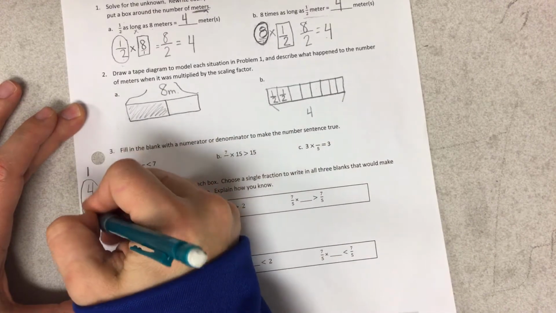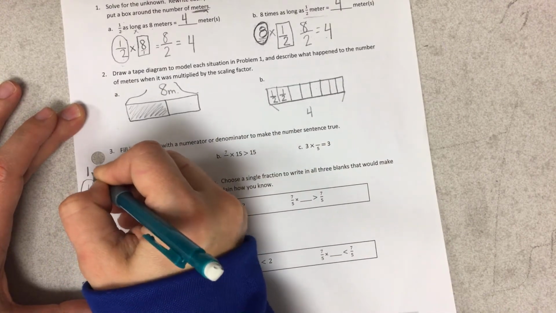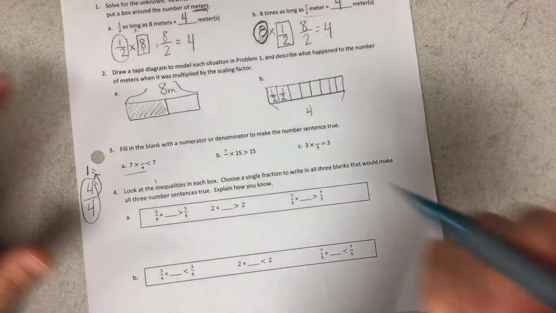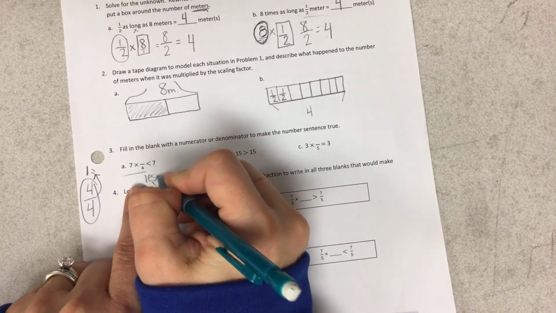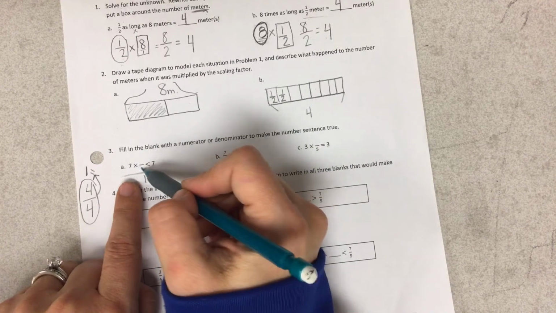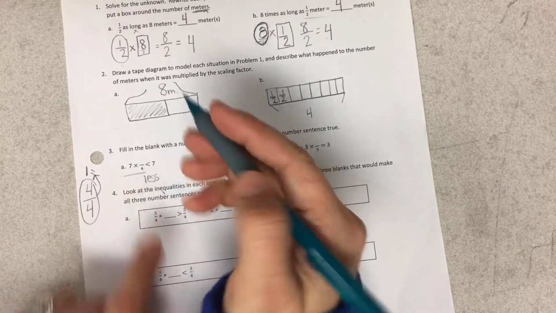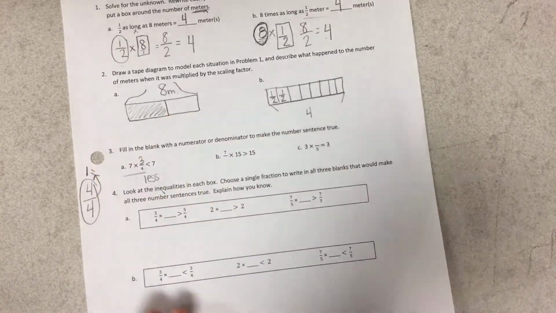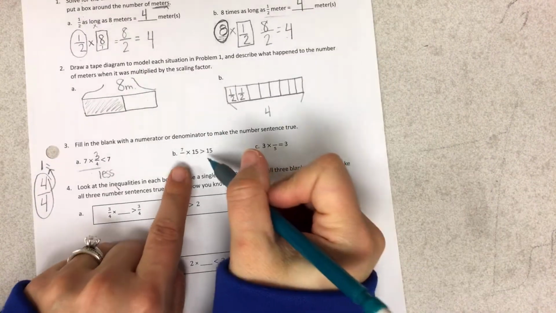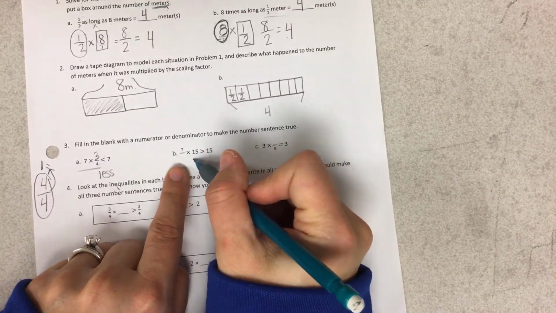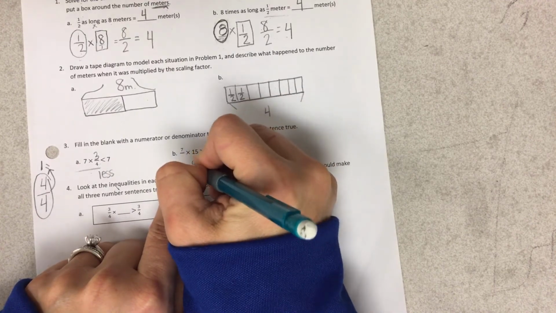Okay, so when I think about this, this is what it equals to. It equals 1. So if I want this number to be less, because that's what it says, it's less than, I want to multiply this number by something less than 1, so I would multiply it by 3/4 because that's less than 1, okay?